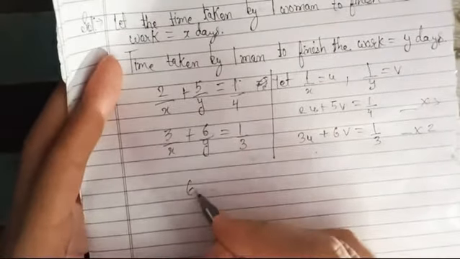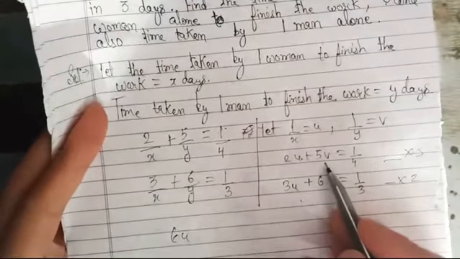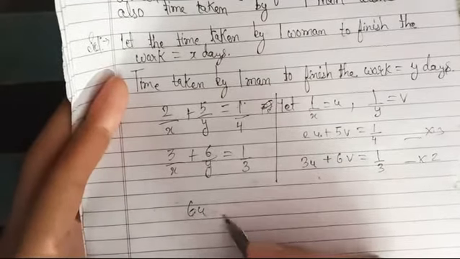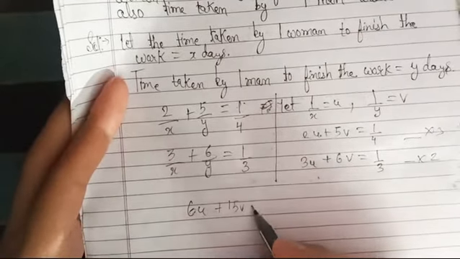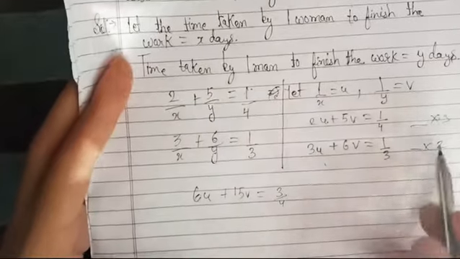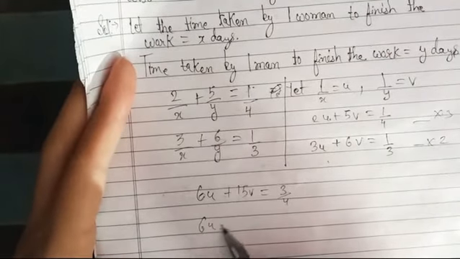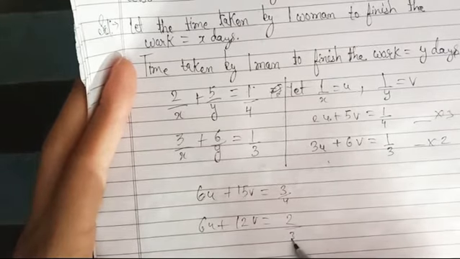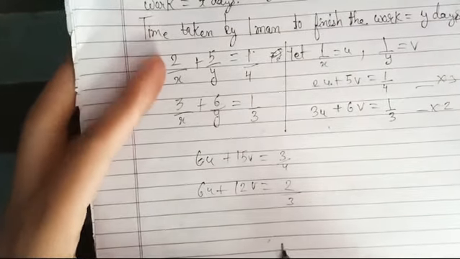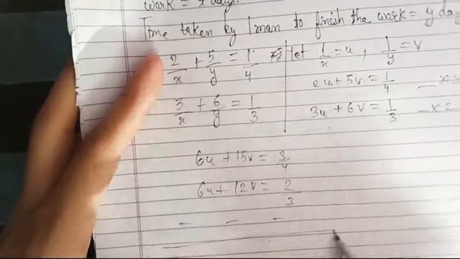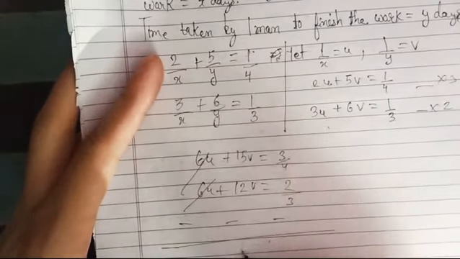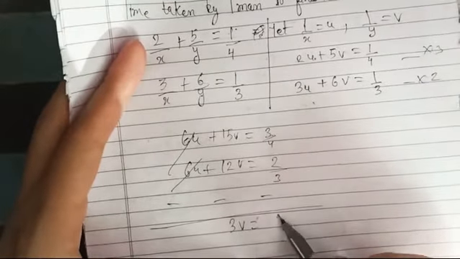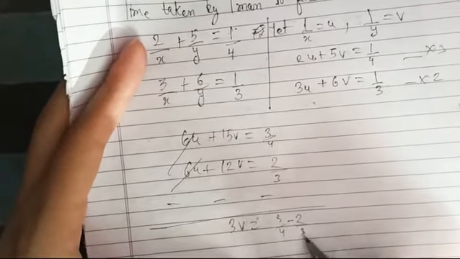The equations become 6u plus 15v is equal to 3 upon 4, since 3 2s are 6 and 3 5s are 15. The second equation: 6u plus 12v is equal to 2 upon 3. Now subtracting, 6u cancels out, and 15v minus 12v is 3v. On the right, 3 upon 4 minus 2 upon 3.